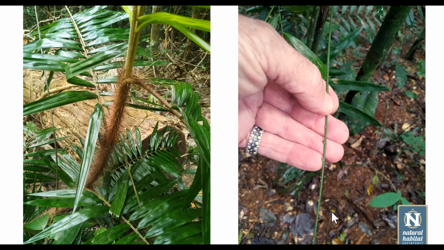And last but not least, the worst palm to run into in the dark. This is a palm native to tropical Australia. It's often called wait-a-while, because if you run into it, you're going to be stuck there for a while. It is a creeping palm, so it doesn't support itself. It actually creeps up and grabs onto other plants in the canopy.